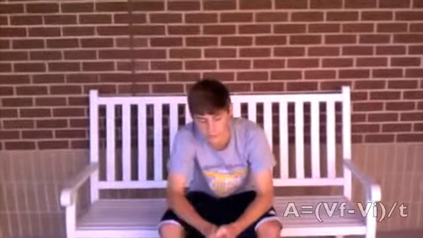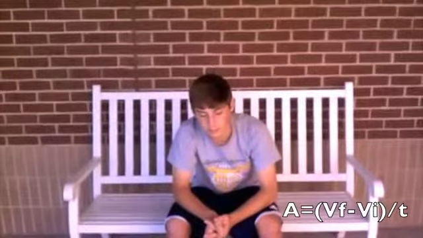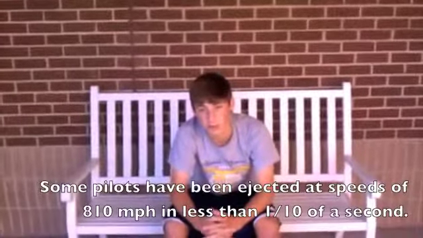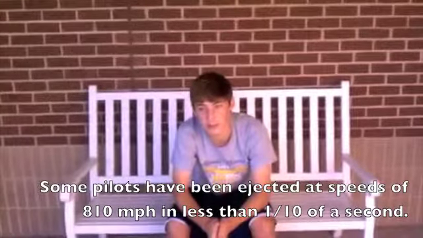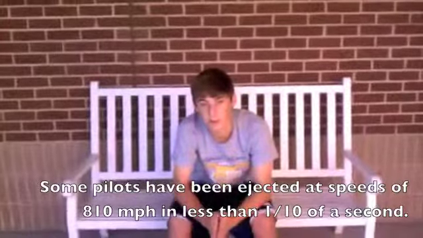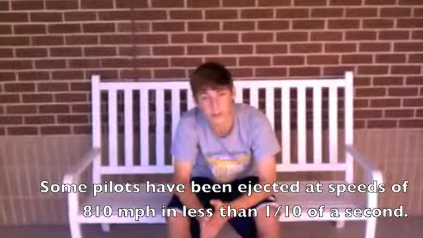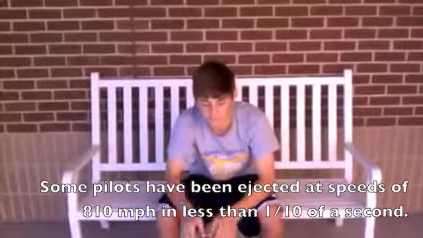Another way to find the acceleration is using the equation velocity final equals acceleration times time plus velocity initial. And when we solve for acceleration, we get acceleration equals velocity final minus velocity initial over time. Because the time is going to be such a short amount, when you subtract the two velocities and divide by a very small amount, you're going to get an extremely large acceleration.